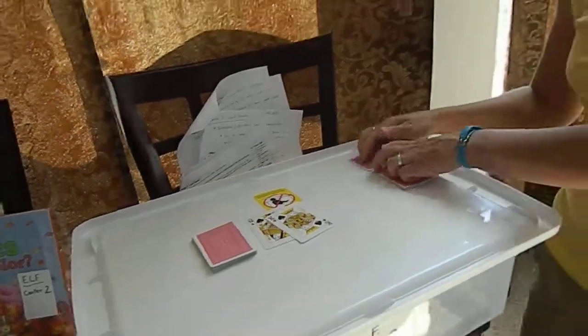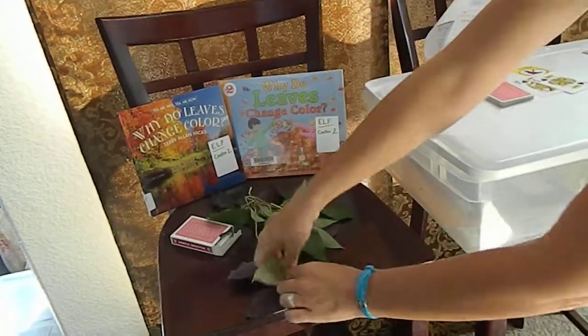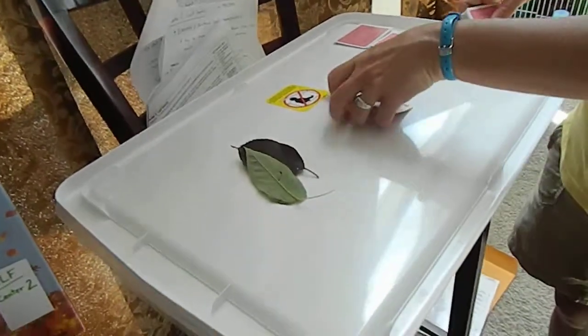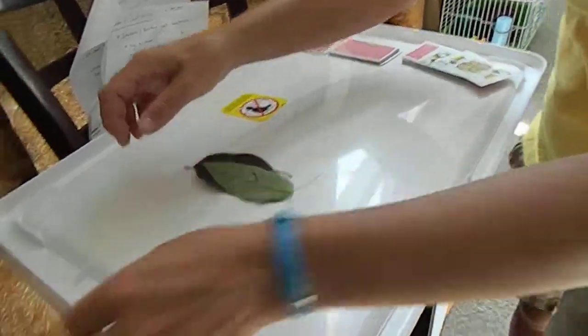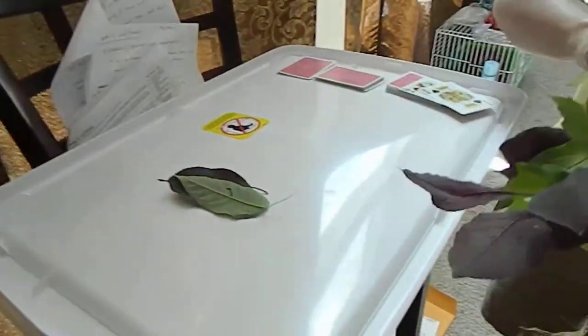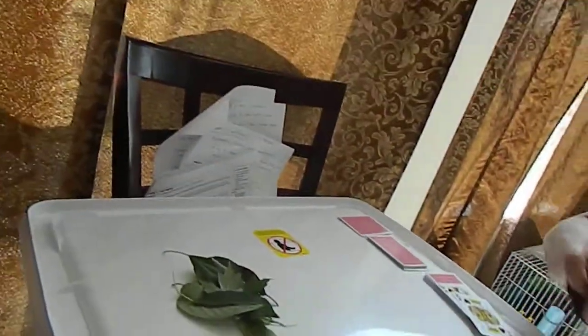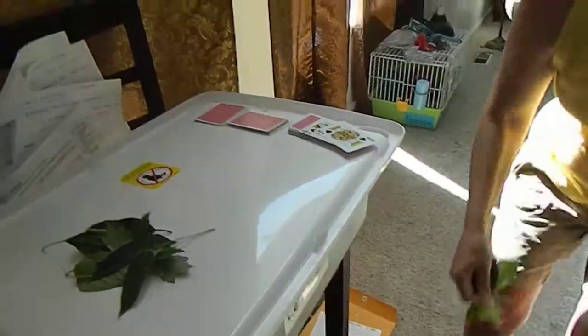An example of that with leaves would be if I had my stack. So instead of cards, I would have a stack of leaves here, and I would turn over, yeah, here I'll make a quick stack of leaves. So I would have our stack of leaves, and then I would have leaves in my hand.